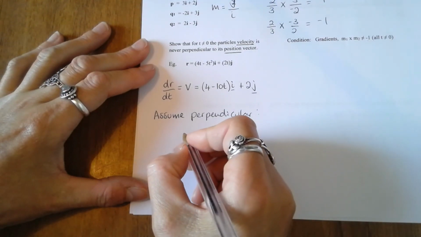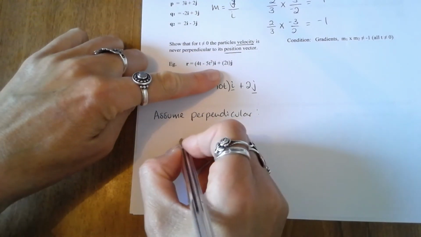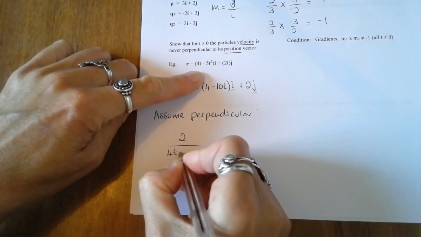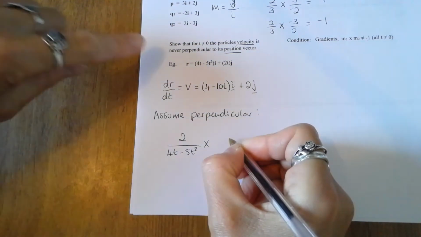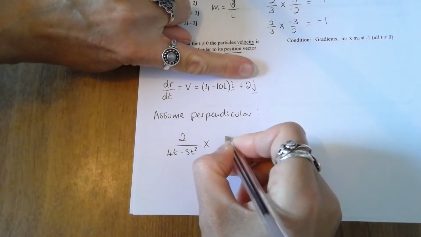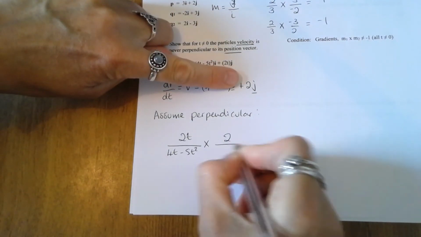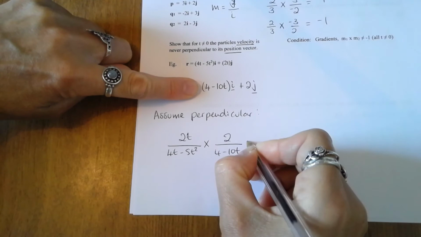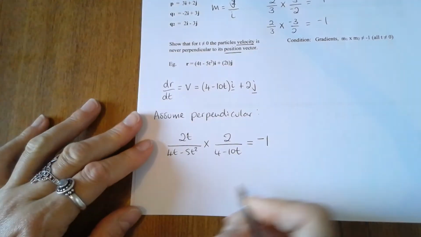So the gradient of the position vector is 2 divided by 4t minus 5t squared, and the gradient of the velocity vector is 2 over 4 minus 10t. And if they were perpendicular, that would equal -1.